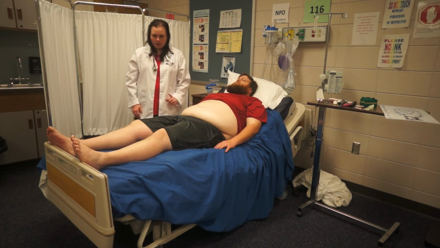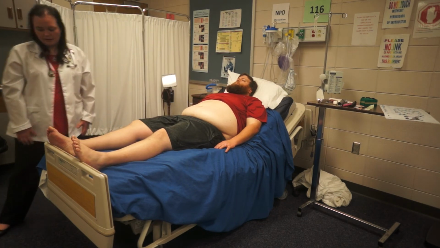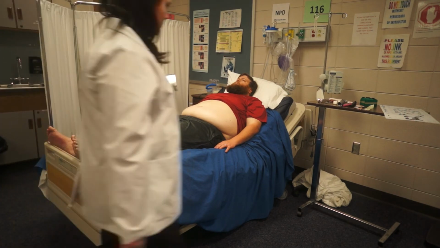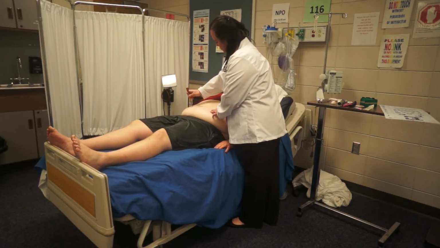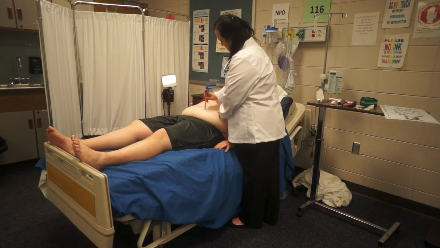Now, before we proceed, we're also going to do what we call the abdominal reflex. I'm going to step over here and get just kind of a sharp point. You're going to stroke the abdomen. You're looking for the umbilicus to kind of retract, which it has.